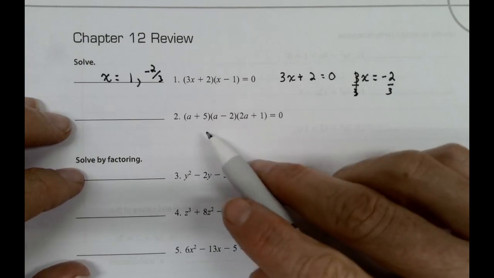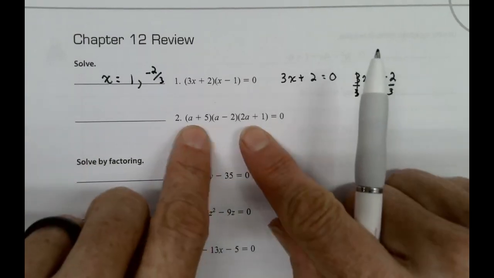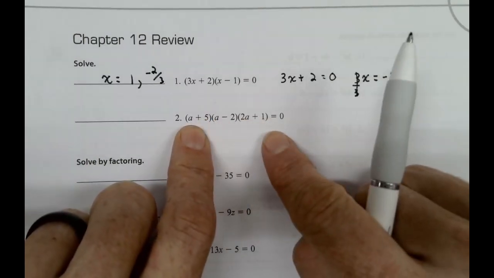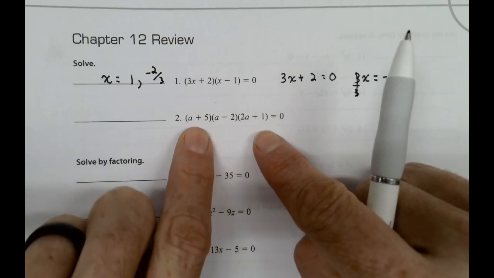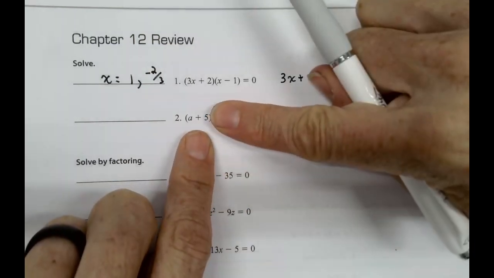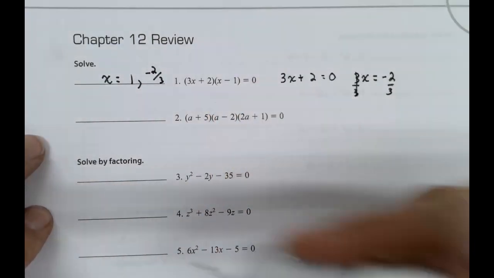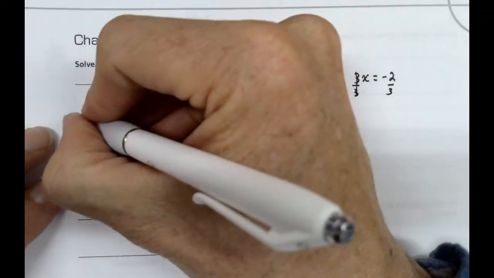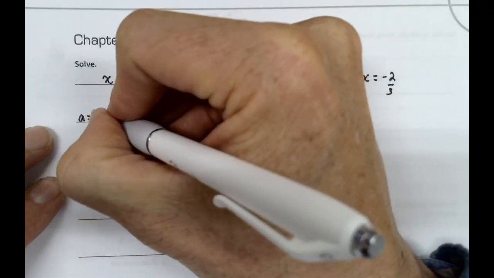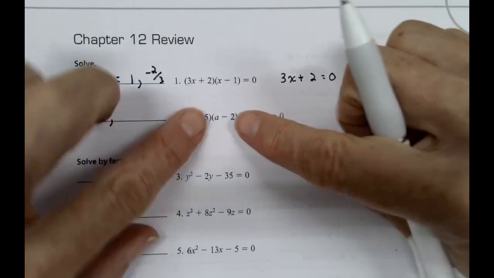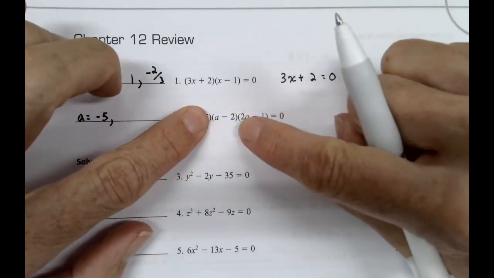Number 2 is the same deal, except I just have 3 expressions, these 3 binomials, and I just need to do the same thing for each one. So like a plus 5, what would make that 0? Well, a negative 5. So there's one of my answers. A is going to be negative 5. Moving on to the next one, a minus 2. If I plug in a 2, I'll get a 0.